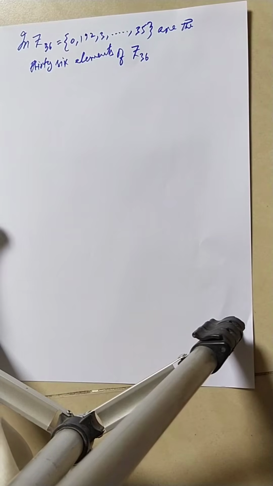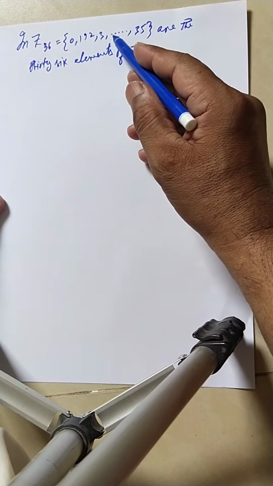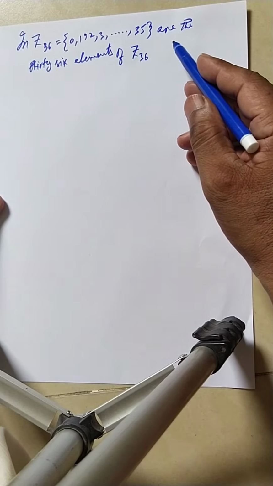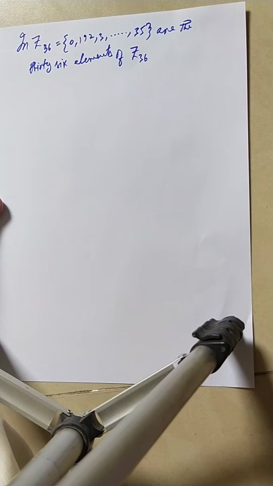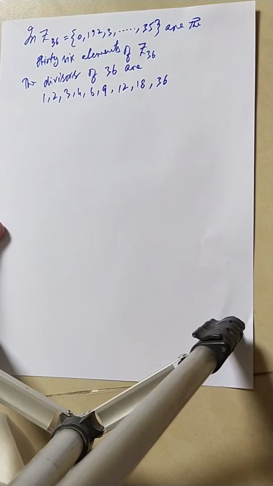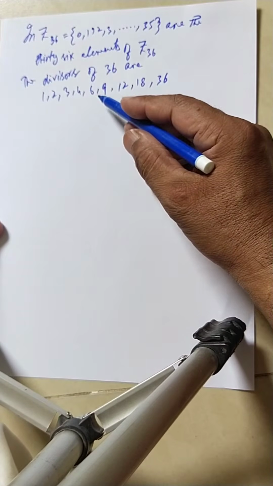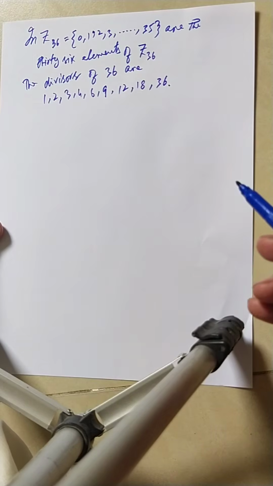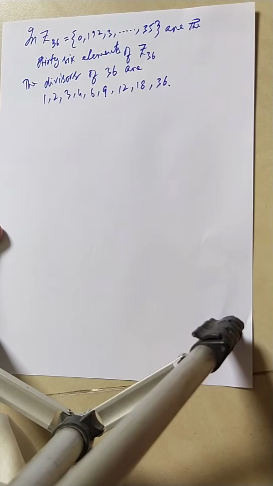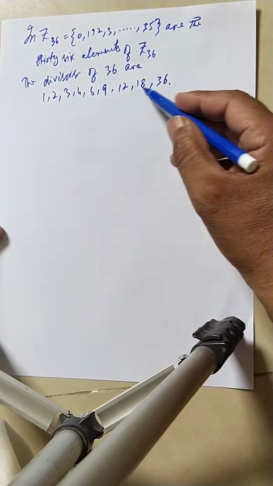In Z36, 0, 1, 2, 3, 4, 5, 6 and up to 35 are the 36 elements, and the divisors of 36 are 1, 2, 3, 4, 6, 9, 12, 18 and 36. Now we find their subgroups, or ideals, generated by these numbers.